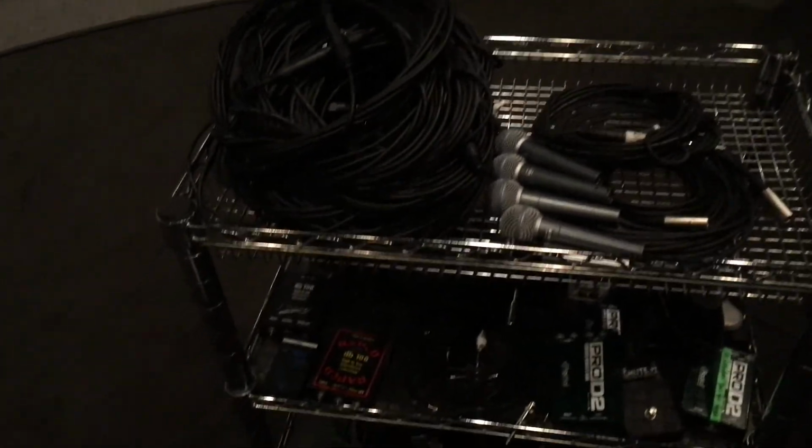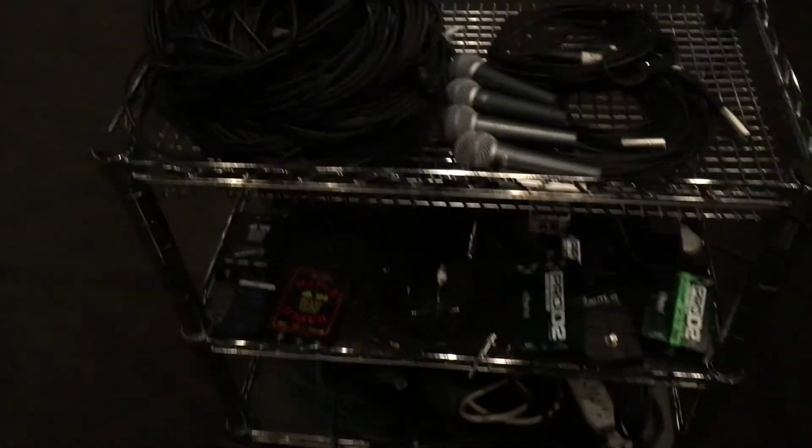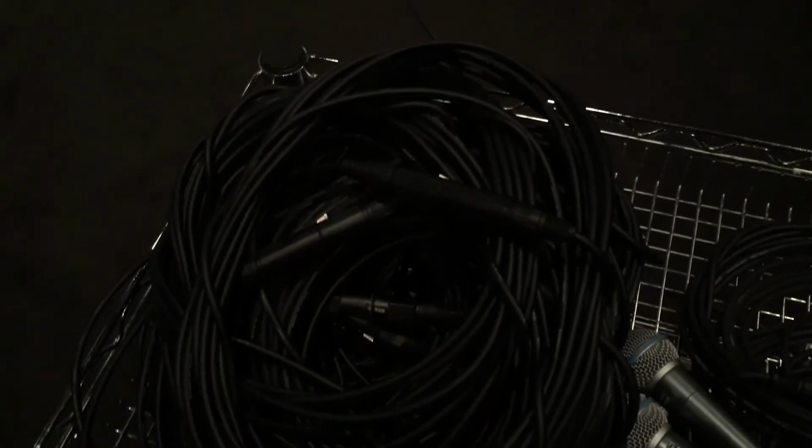And I just want to say that this is very important. We don't want things mixing up. And also, if you cannot wrap up a wire properly, it's best not to do it at all.